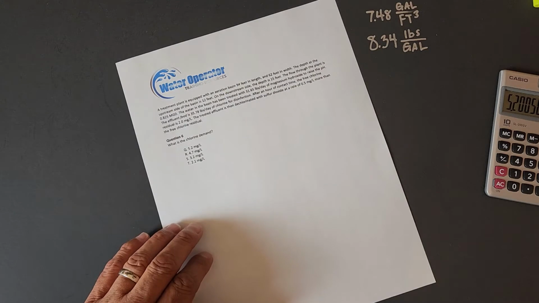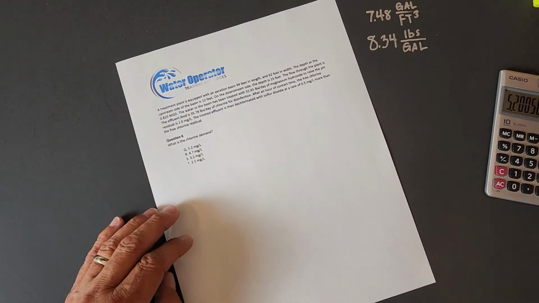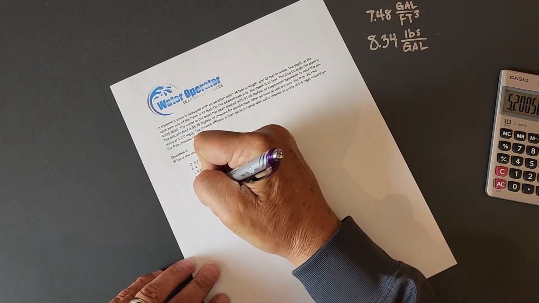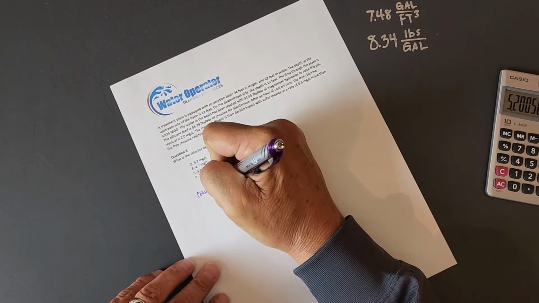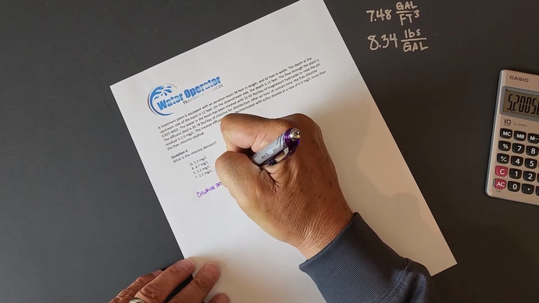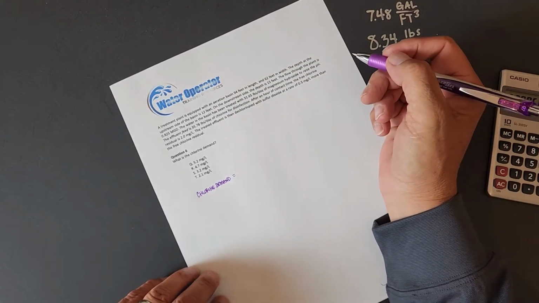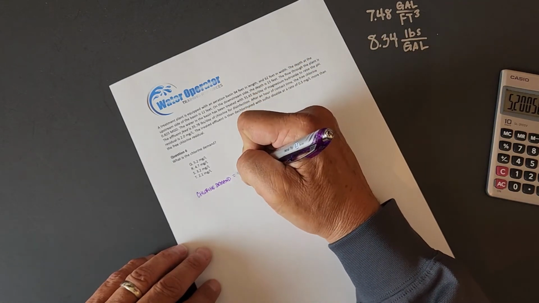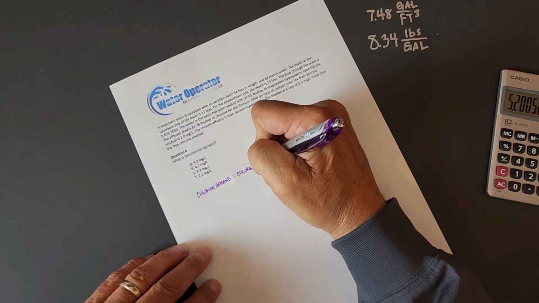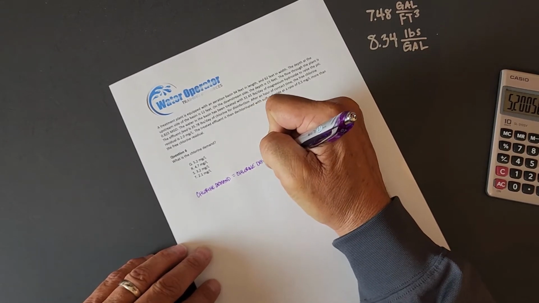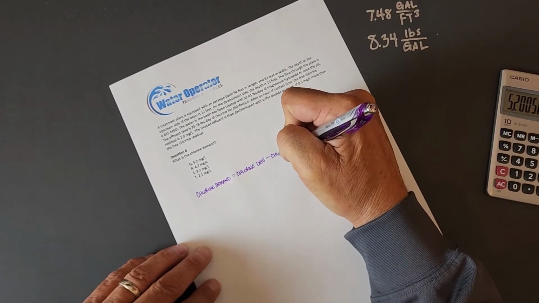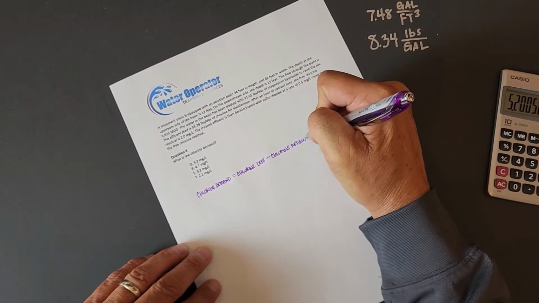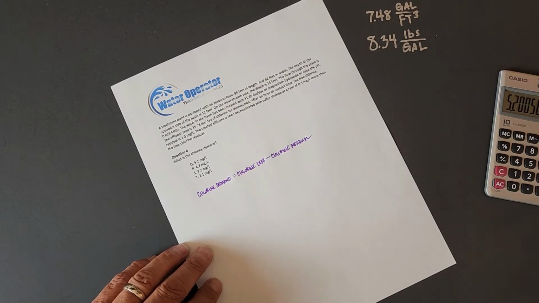Question number 6. What is the chlorine demand? Well, chlorine demand equals the chlorine dose minus the chlorine residual. That's our formula.